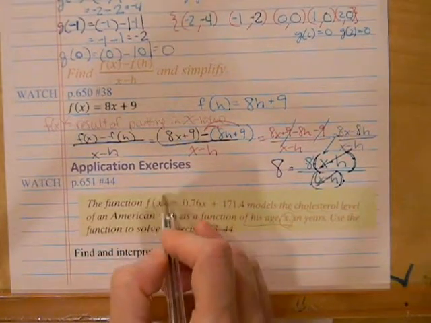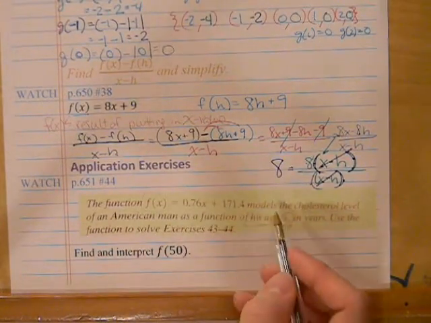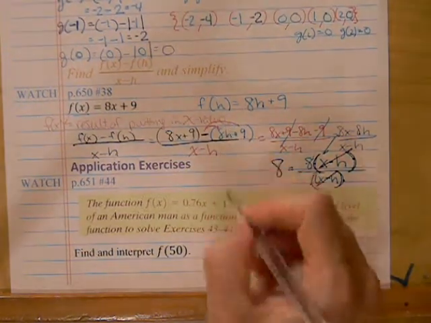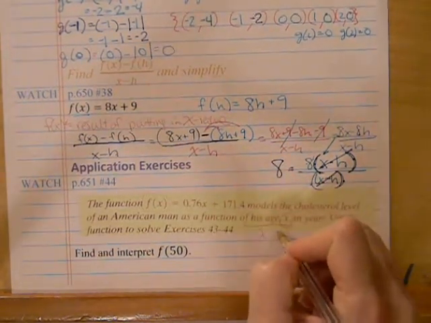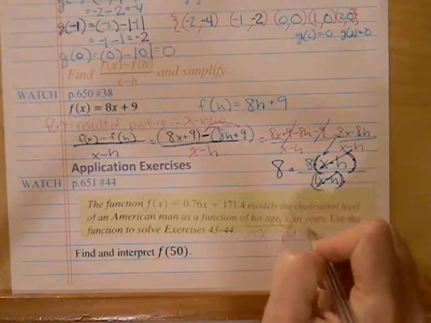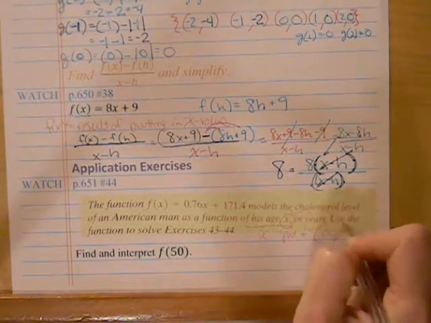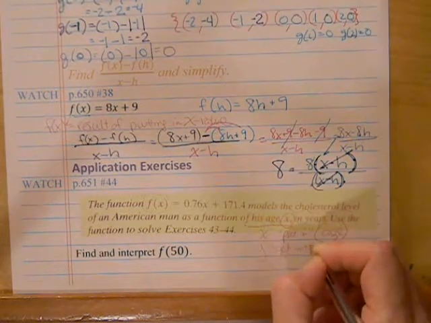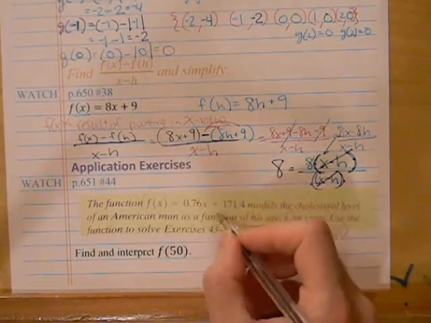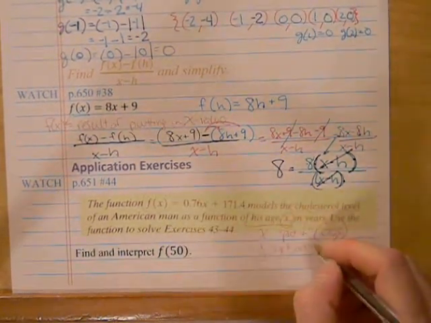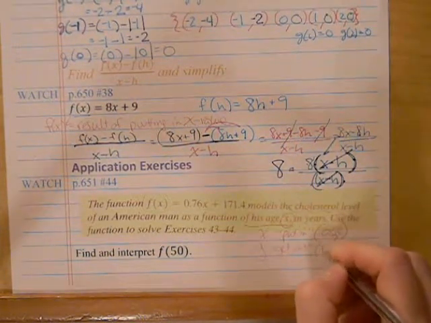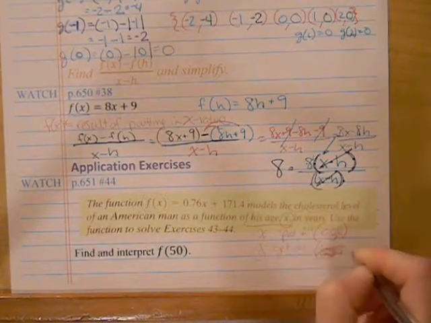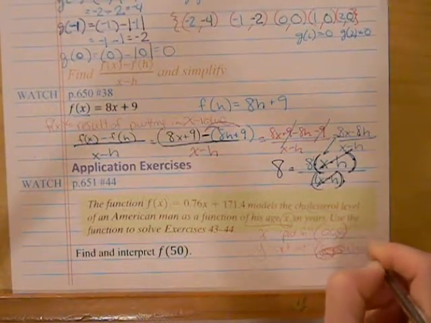That's what you get out when you put in a person's age. So x is what you put in. In this case, it represents somebody's age. And y is what you get out from that formula, and in this case, it's your cholesterol level.